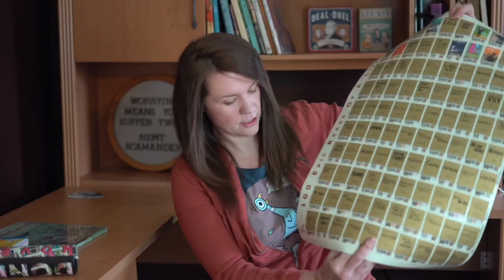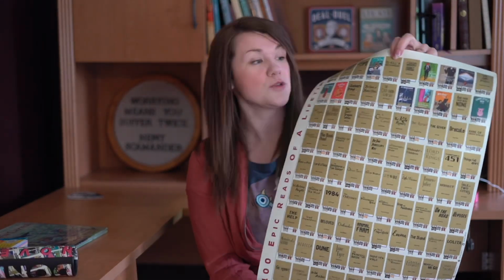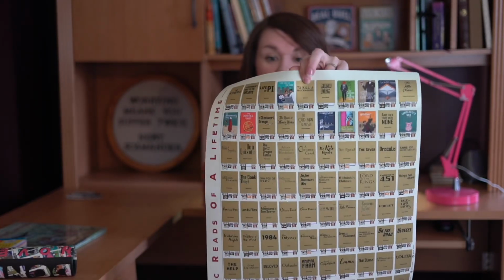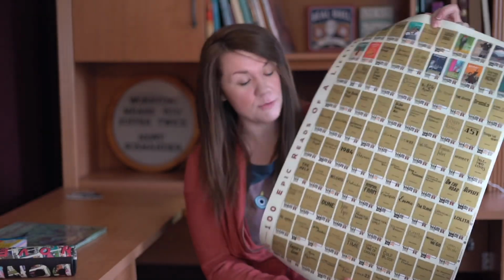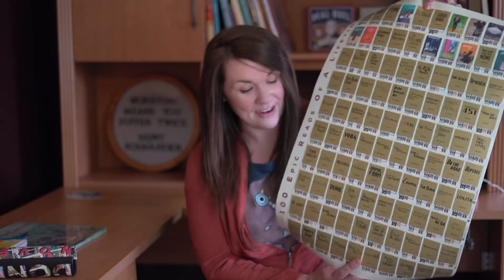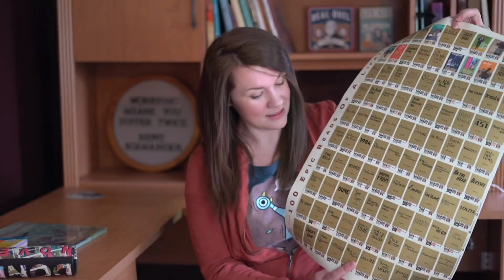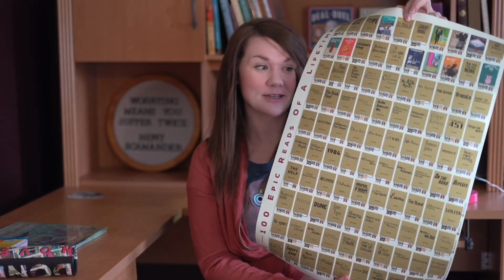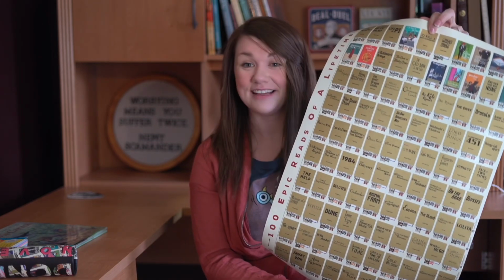This piece of art is called 100 Epic Reads of a Lifetime, and it's interactive. You scratch off the books as you've read them. I started on the top, as you can see, to scratch off the ones that I've read. And I figured we could scratch off the ones that I've read together. I have a lot to go. I don't know what the percentage is that I've read of here, but I know that I haven't read a lot of these titles, so it's something that I can work towards and scratch as I go, which I think is pretty cool. Let's scratch some of these together.